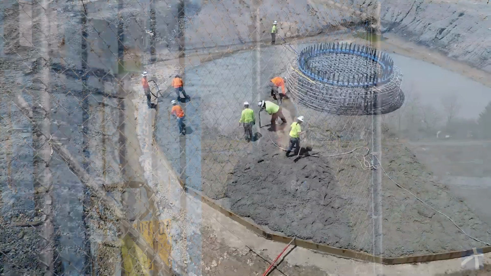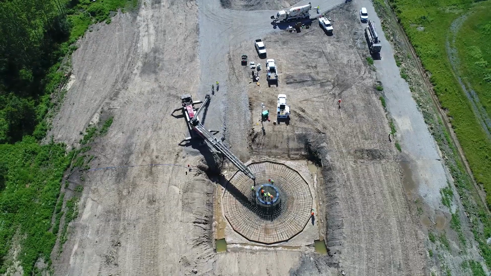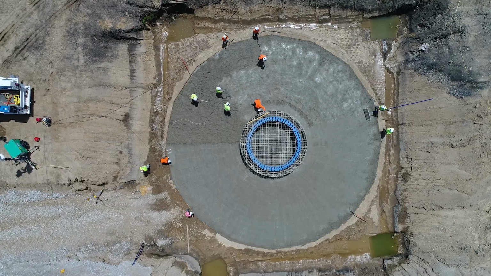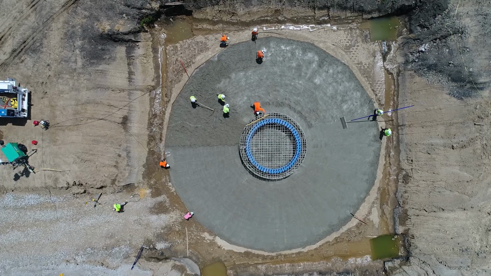The hardened, or final set concrete, is what we're used to seeing, from the sidewalks we walk on to the foundation of a house. And just like houses have foundations made of concrete, our wind turbines have one too. The foundation of a wind turbine is made of concrete, along with some rebar to reinforce it, and it supports the entire structure. Because these structures are so tall, the foundation must be extremely strong. To ensure this, we use a whole bunch of very strong concrete.